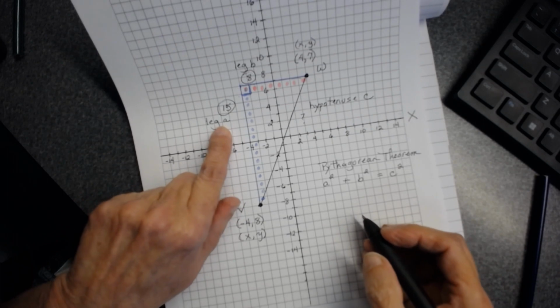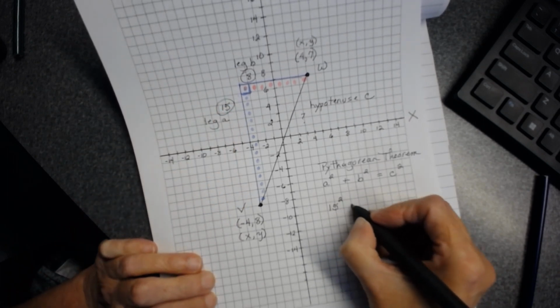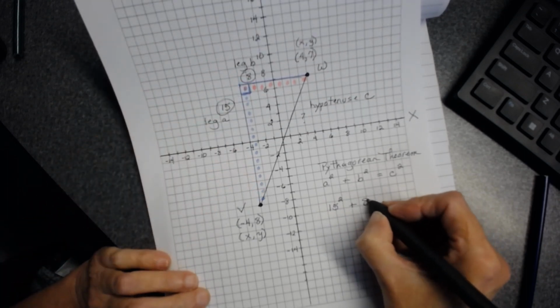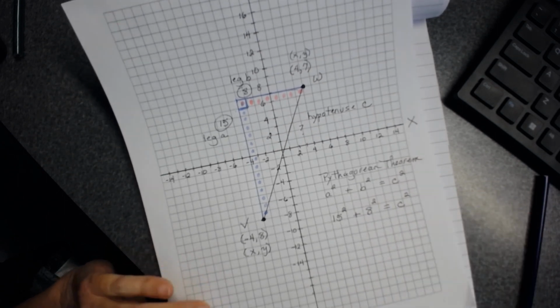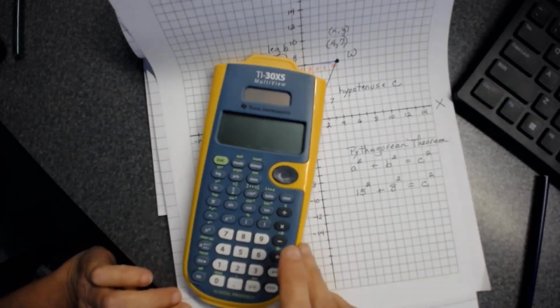Okay, so we know that A is 15, so we'll put 15 squared, plus B is 8, so we'll put 8 squared, equals C squared. Okay, we'll let our calculator do the math for us.